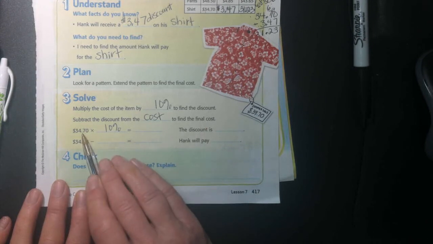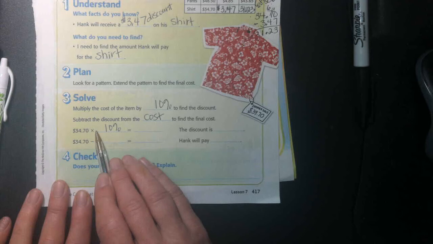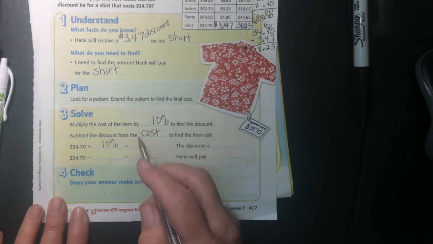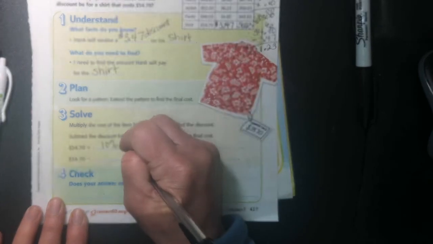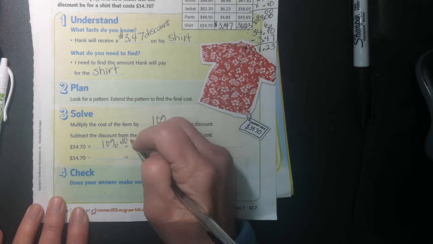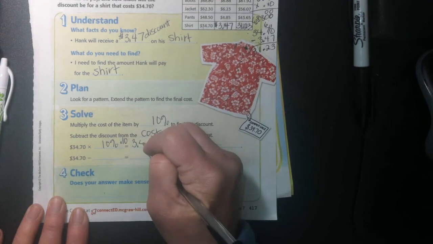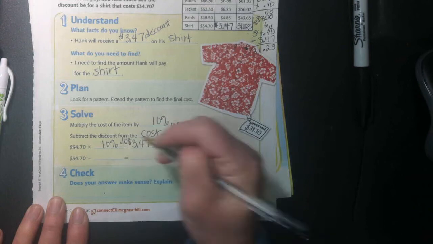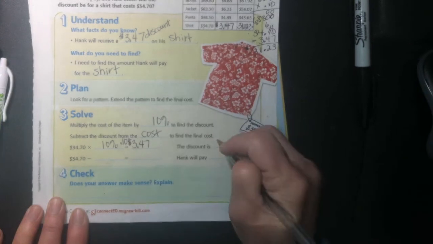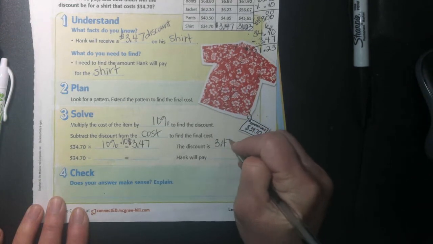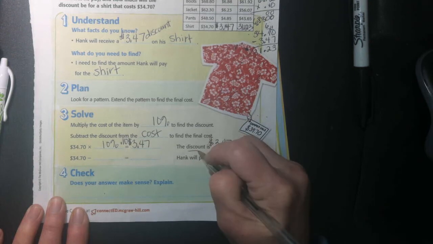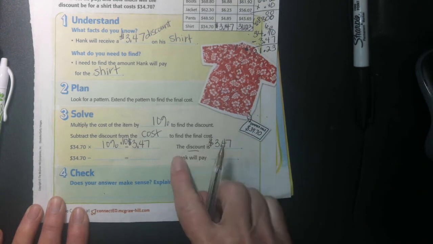So $34.70 times 10%, which would be the same as times 0.10, is $3.47. So the discount is $3.47. The discount is how much I take off of the total price.